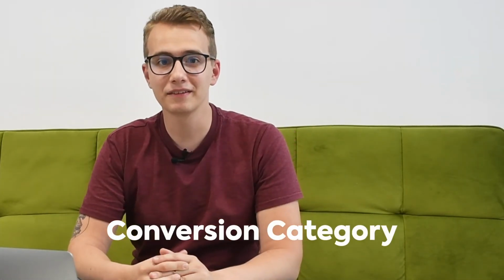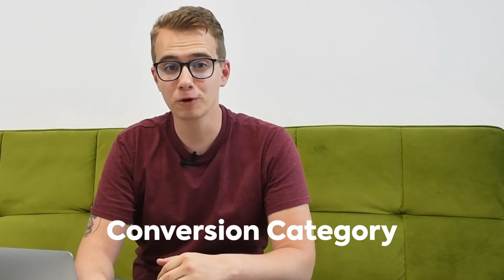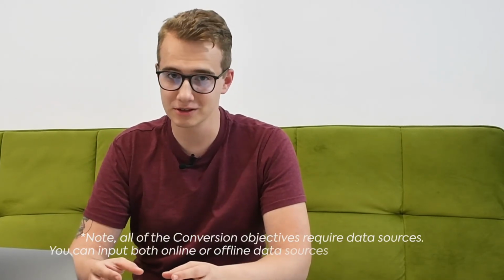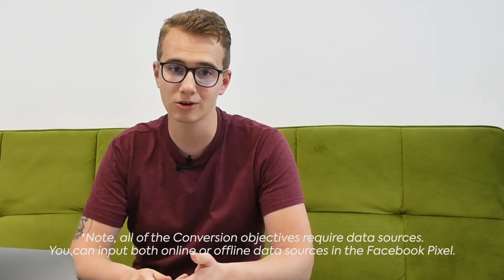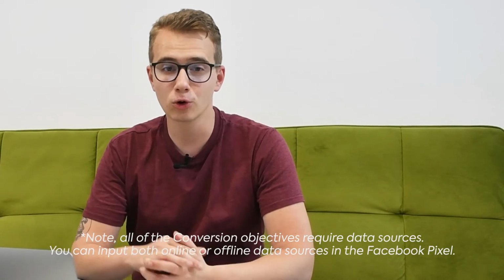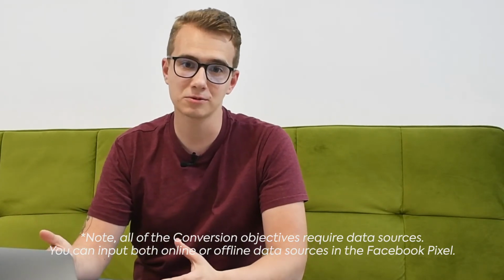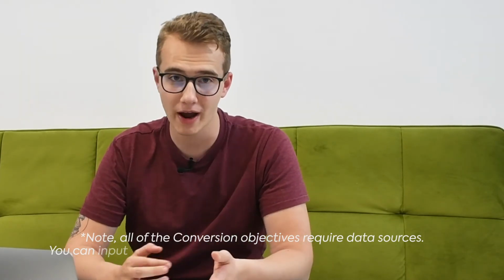And the final category of Facebook campaign objectives is the conversion category. And I'm going to go through these campaign objective types. However, disclaimer, all of these objective types involve data sources. So a data source can be the Facebook pixel or a product catalog or stuff like this, or even offline data sources. So in order to use these campaign objective types, you'll need to configure your Facebook pixel correctly. You need to have the proper tracking in place.